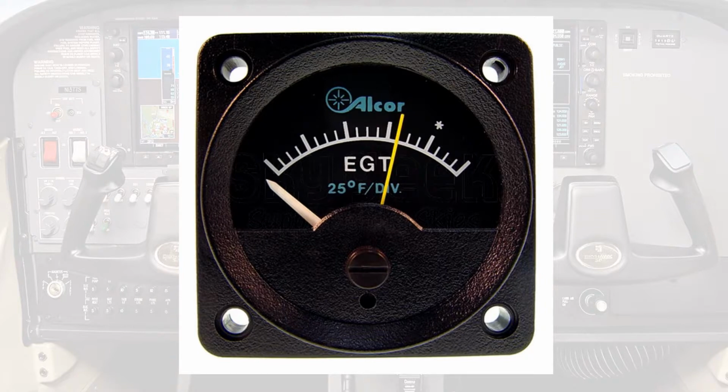The exhaust gas temperature instrument is mainly used for leaning the engine. FADEC-controlled fuel-injected engines cannot live without this important measurement since they regulate the amount of fuel per cylinder in combination with RPM and MAP. This is done to obtain the best mixture for the power requirement without causing detonation in the cylinders.